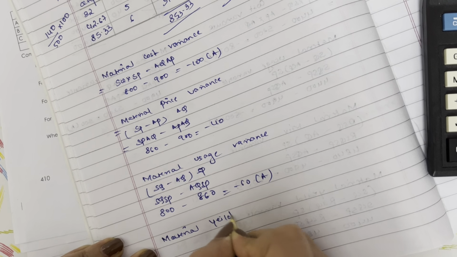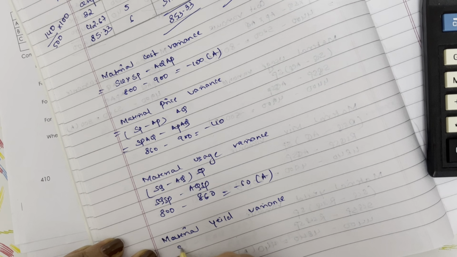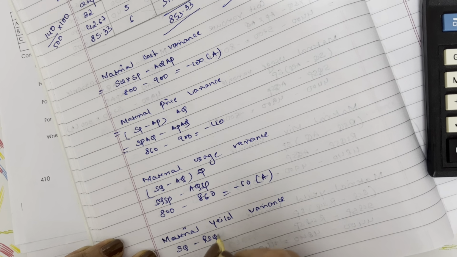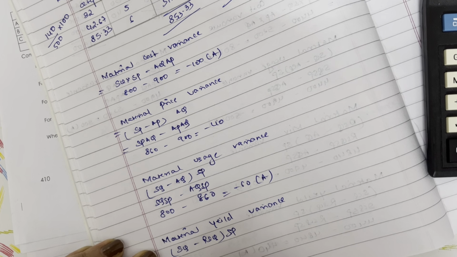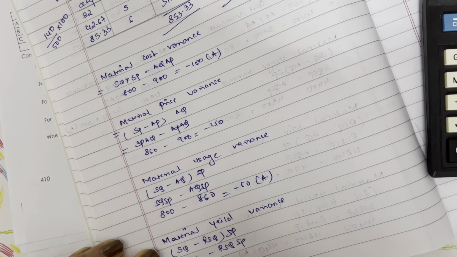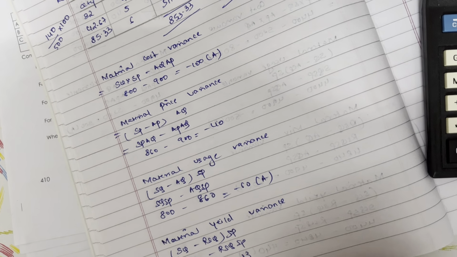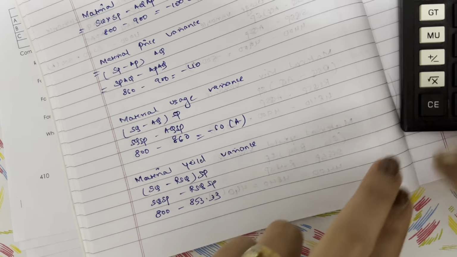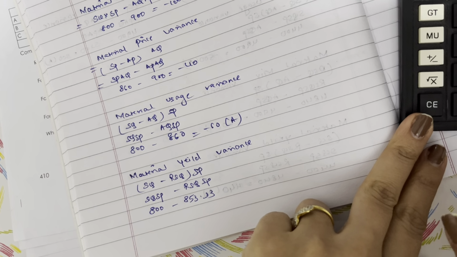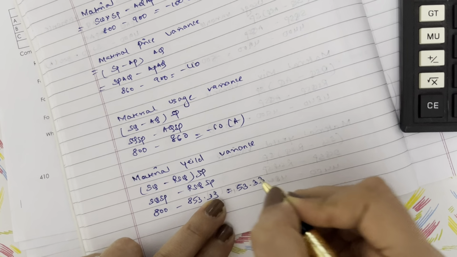Material yield variance, which is standard quantity minus RSQ into SP, standard quantity SP minus RSQ SP. SQ SP is 800, RSQ SP is 853.33. 800 minus 853.33 is nothing but 53.33.